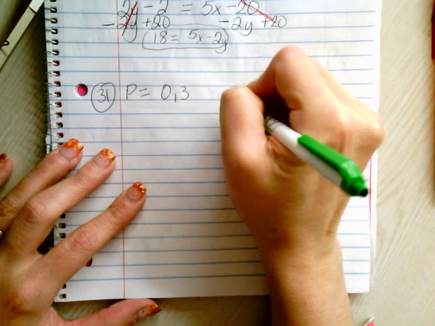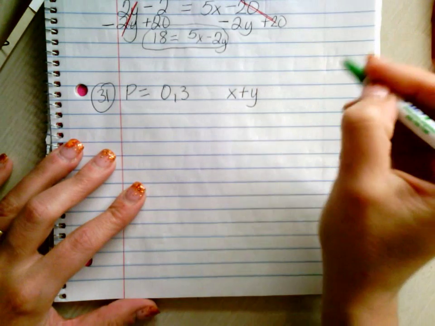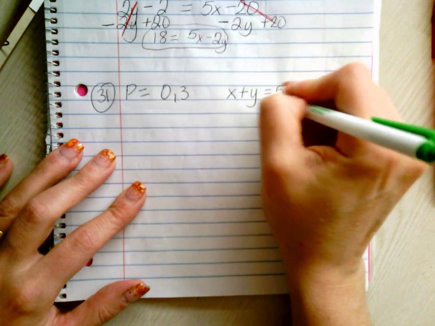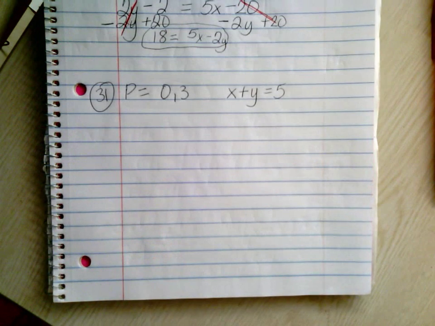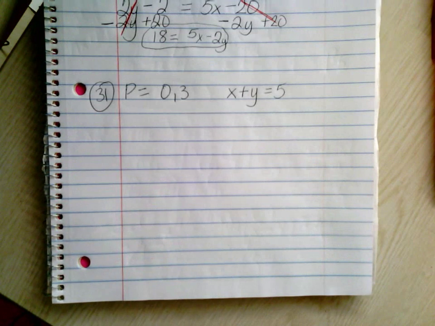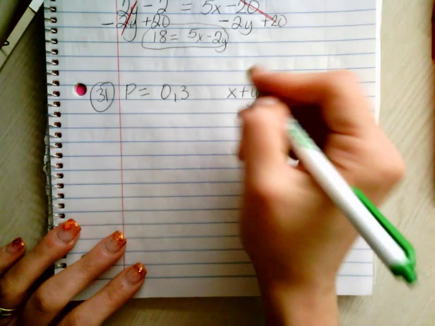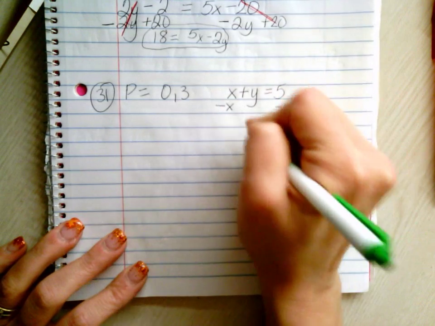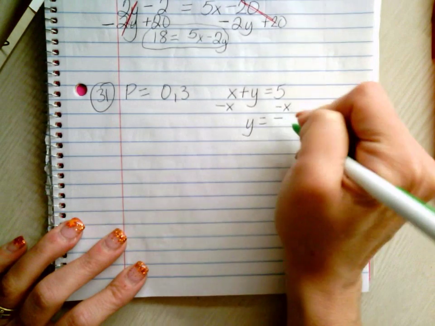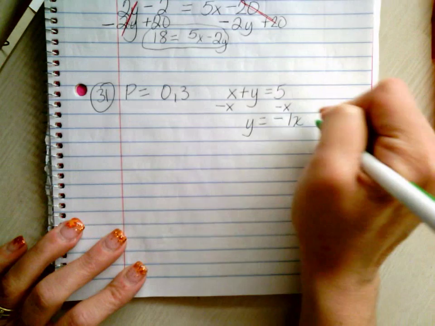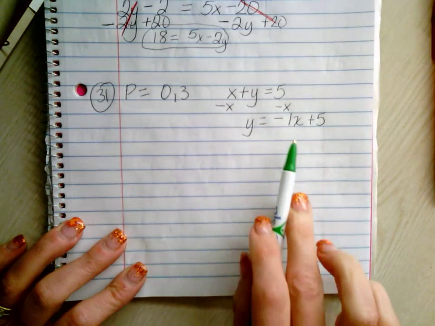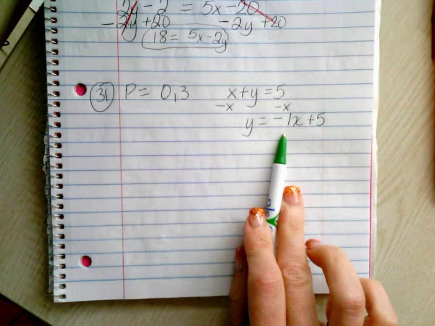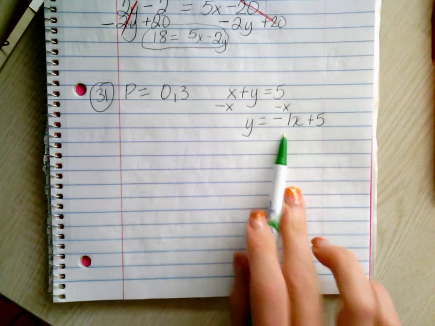The line in standard form is x plus y equals 5. I can ascertain the slope by converting this to y equals mx plus b. Subtract x. Y equals negative 1x plus 5. So my slope is negative 1, right?